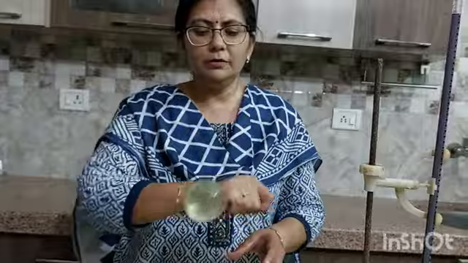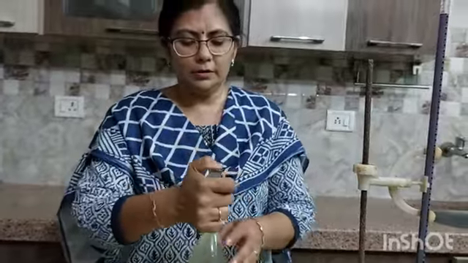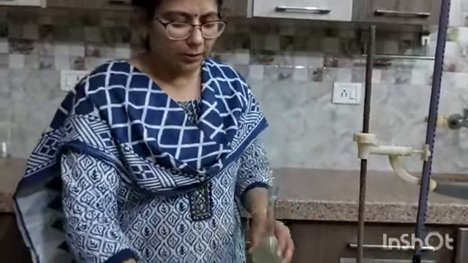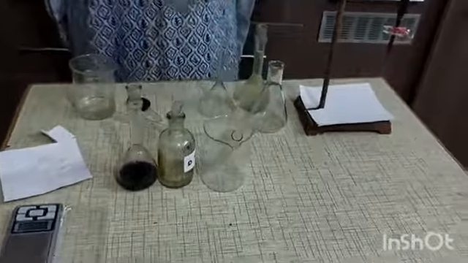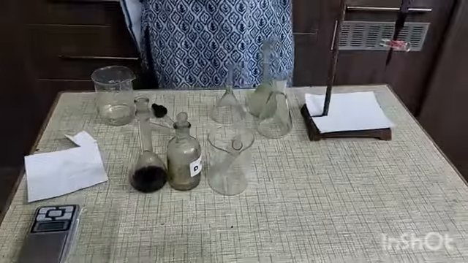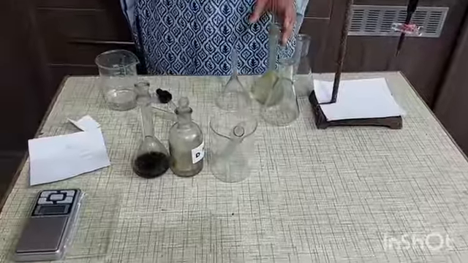Shake it well and take out 10 ml of this known ferrous ammonium sulfate from the pipette.